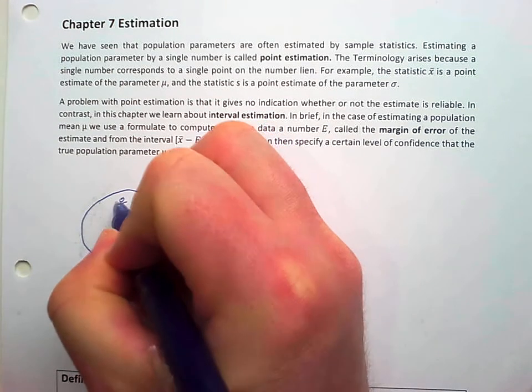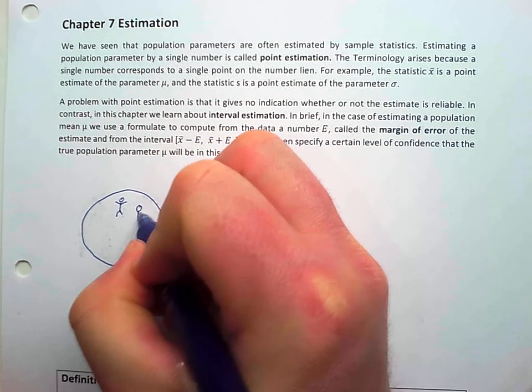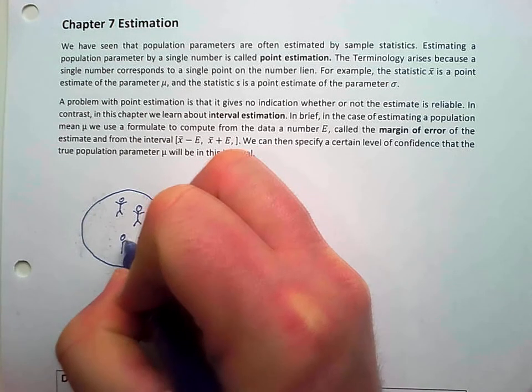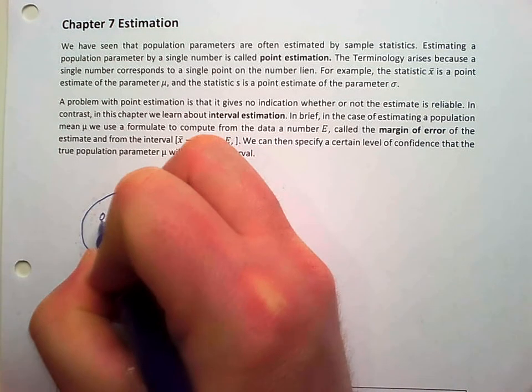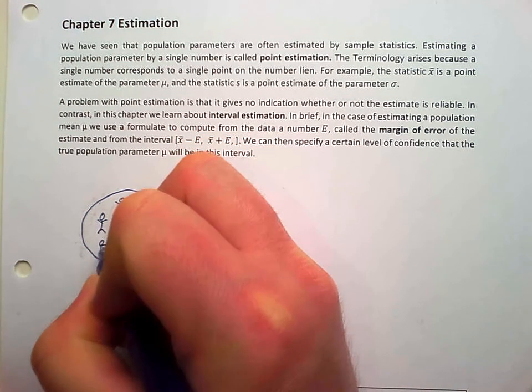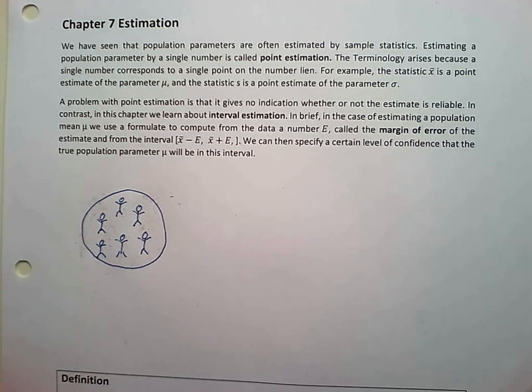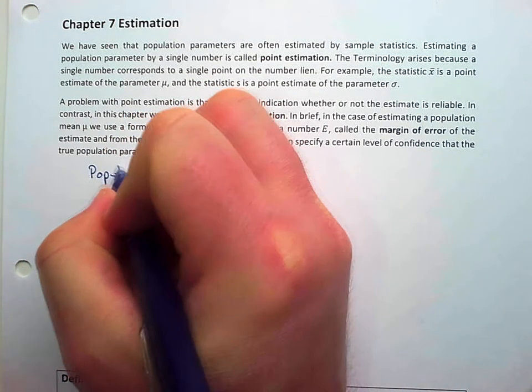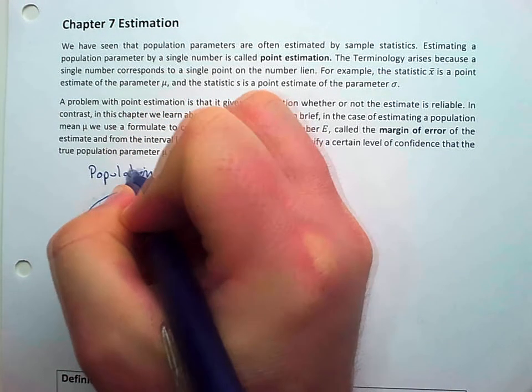So let me first start off with a picture that's supposed to represent all students at UNC Charlotte. So here, this awesome picture right here. Let's just suppose that this picture represents all students at UNC Charlotte. And if we were trying to say something like what is the average height of all of these students, then what we would say is that this right here, this is our population.